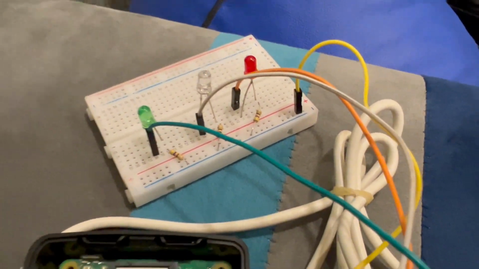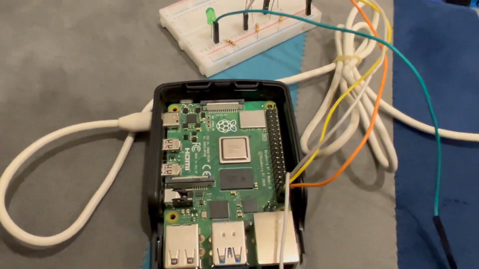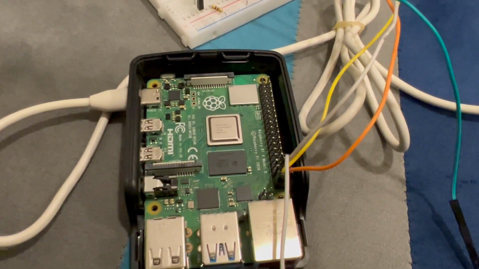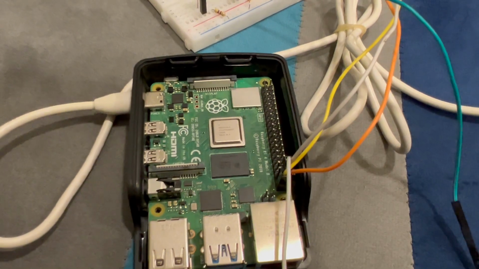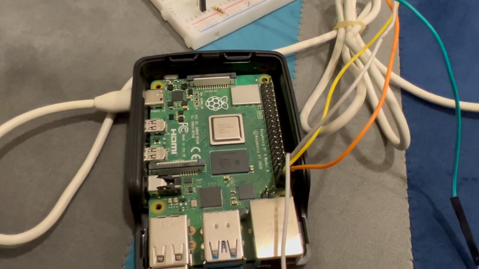So here I have used some pins such as pin number 21, 20 and 16.